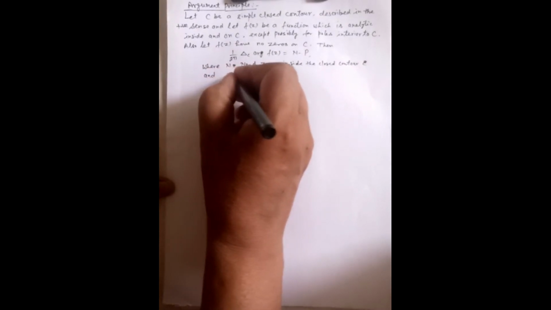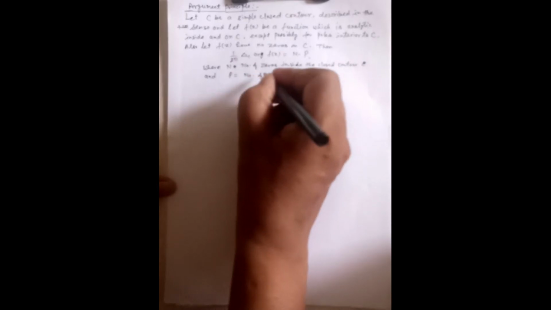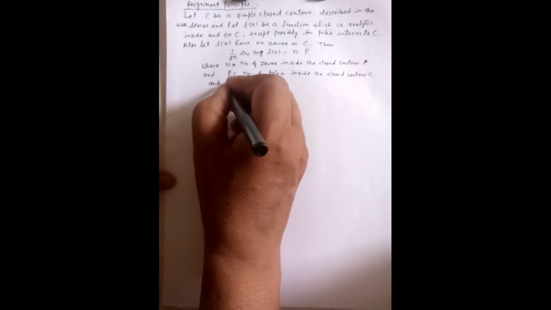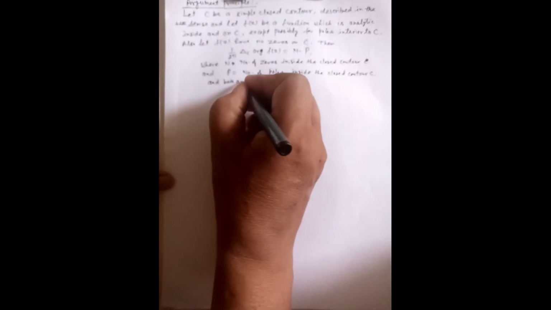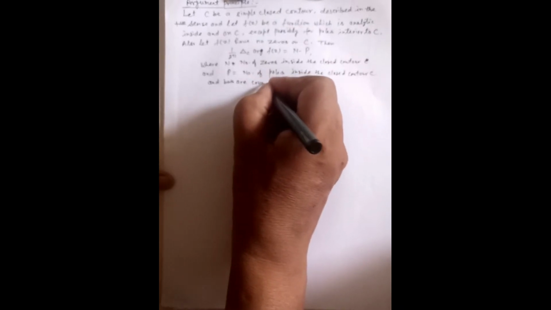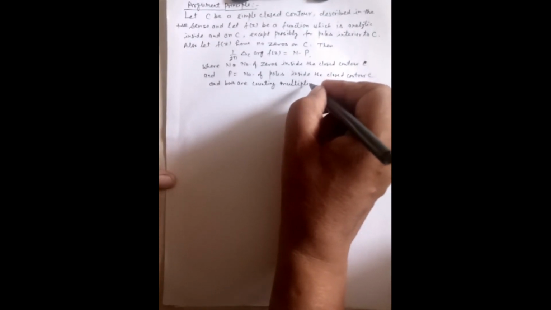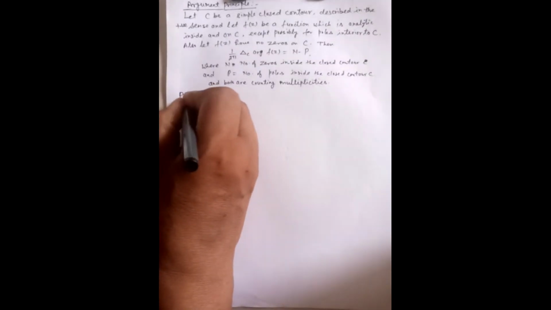and P is equal to the number of poles inside the closed contour C, and both are counting multiplicities. Proof.